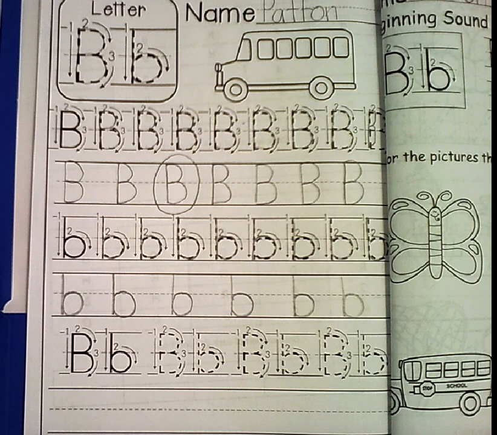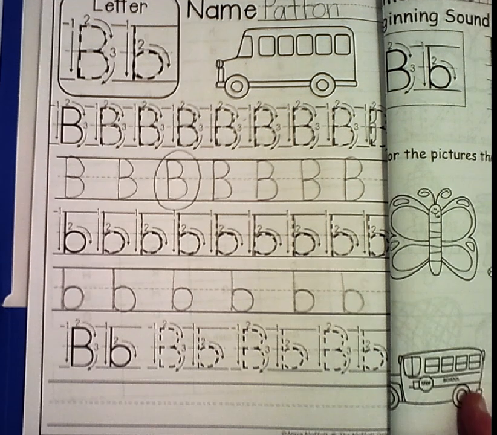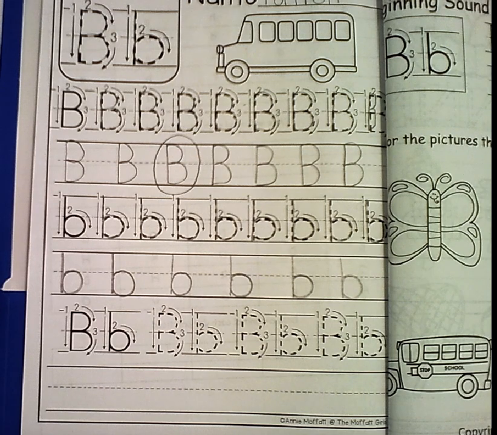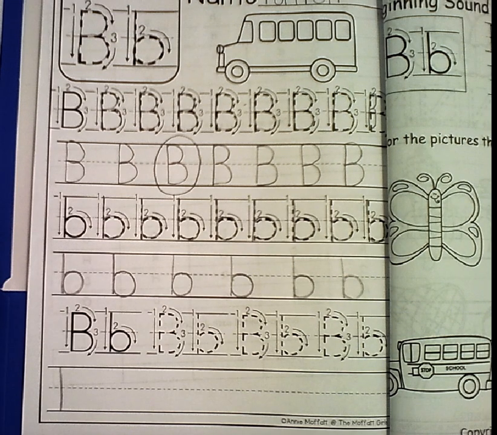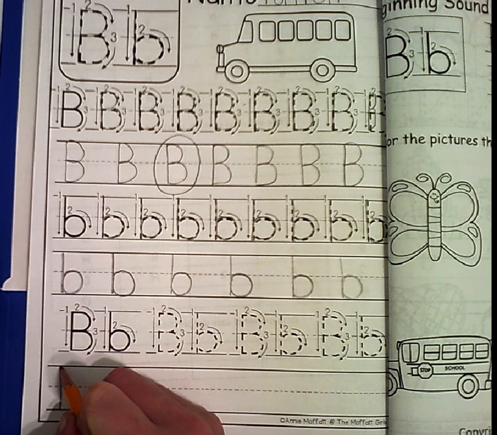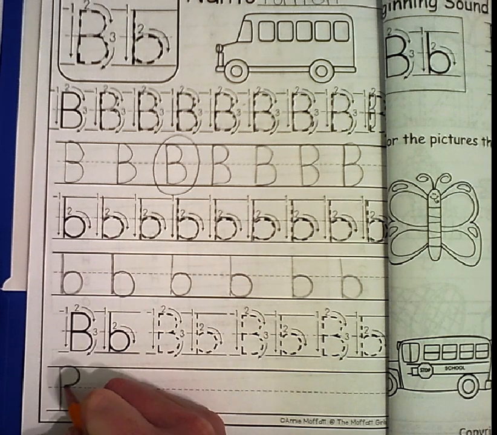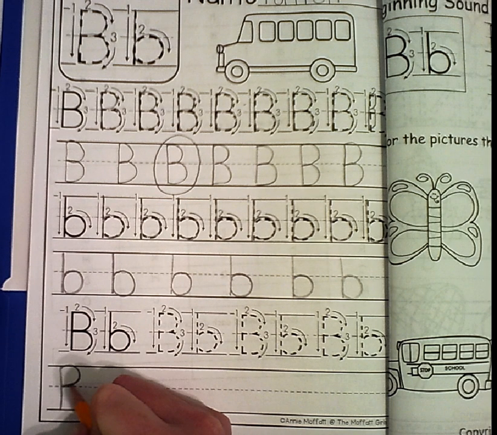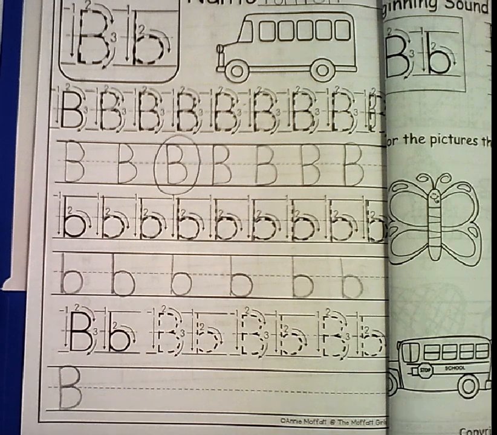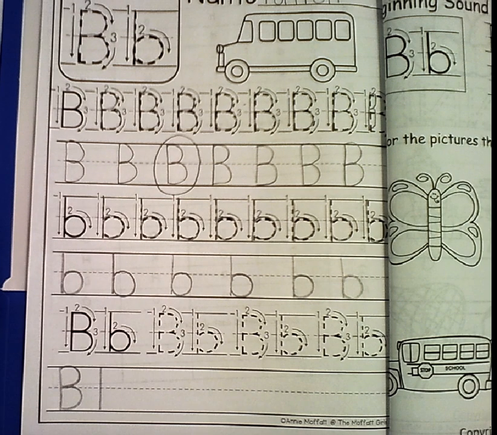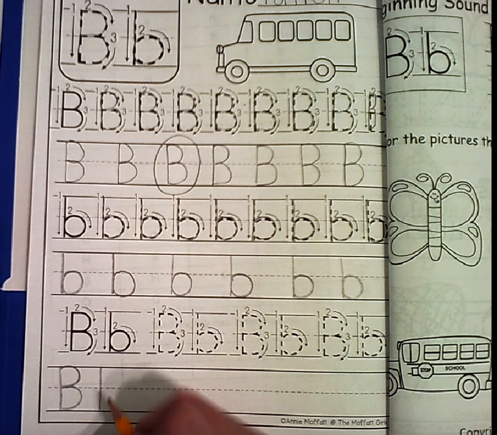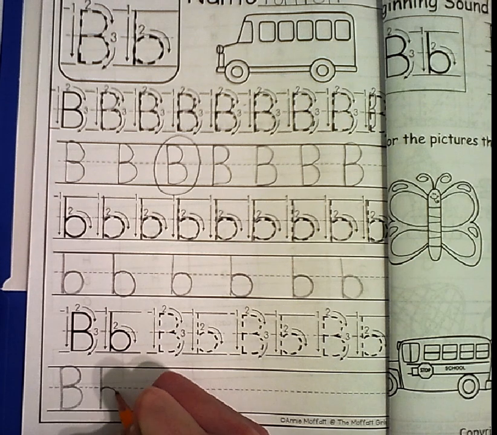All right, see our last line here is our capital B and our lowercase b. So here we go. For my capital, touch, pull down, back to the top, curve to the dotted line, and curve to the bottom line. Now I'm going to make my lowercase. Touch, pull down, back to my dotted line, and circle.